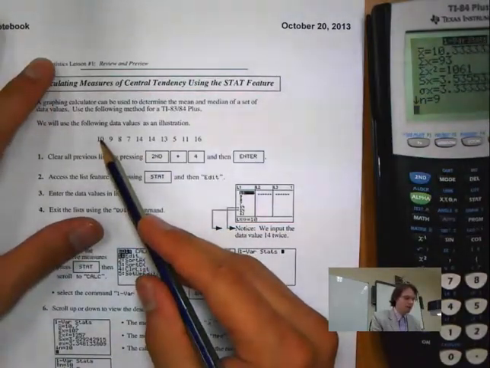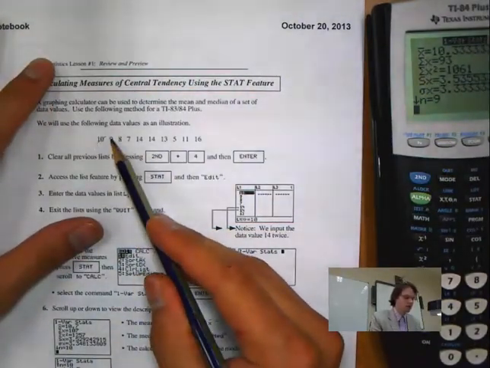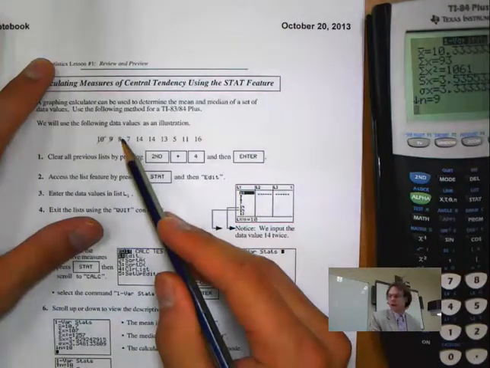So how many 10s are there? There's one 10. How many 9s are there? There is only one 9. How many 8s are there?